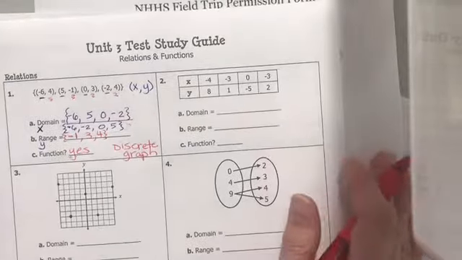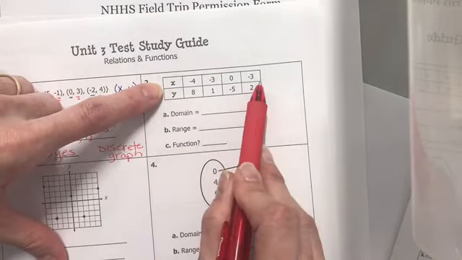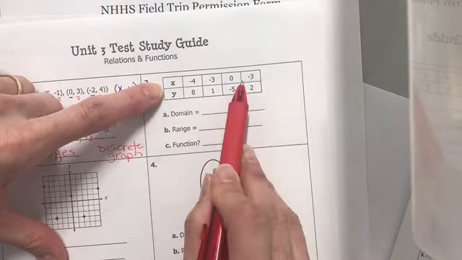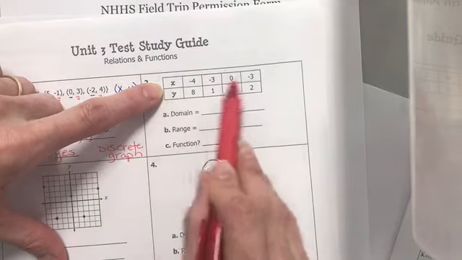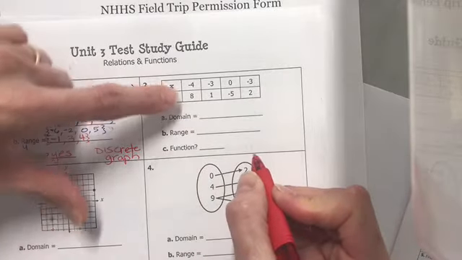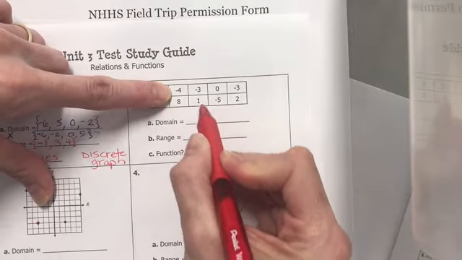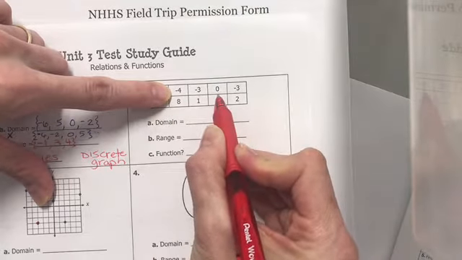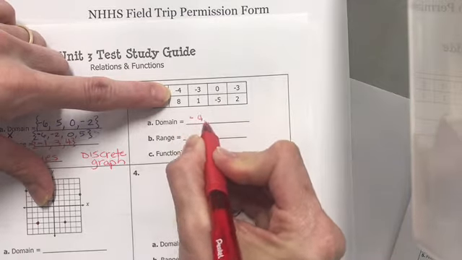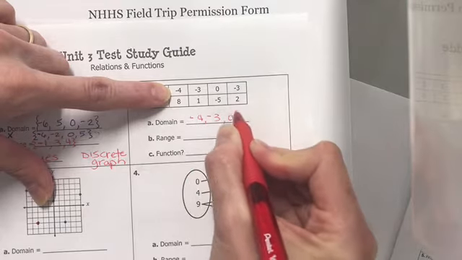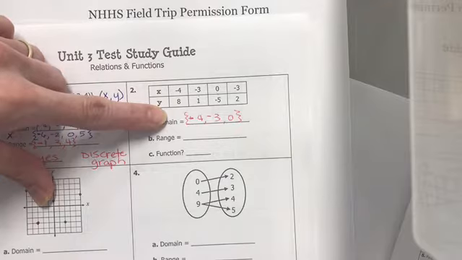All right, so listing out your domain here. Notice that x is on your top row. It will always be your top row, even if it's referring to distance and time or whatever. X will always be the top. So our domain, listing from least to greatest: -4, -3, 0. I already have another -3, so I don't want to list that one. I don't want to write those numbers more than once. So there is my domain.